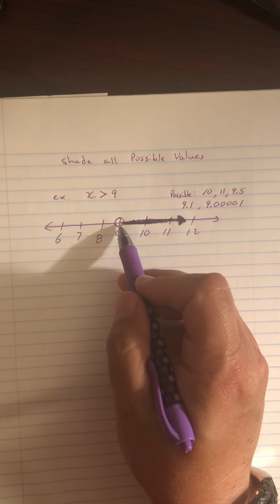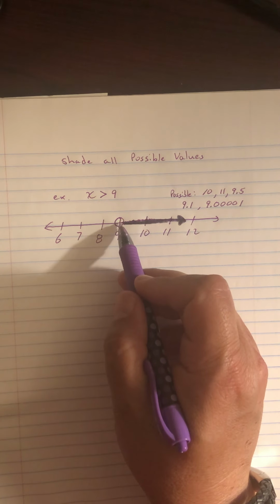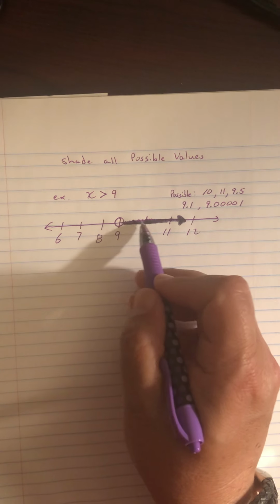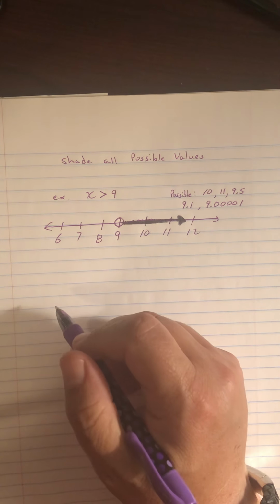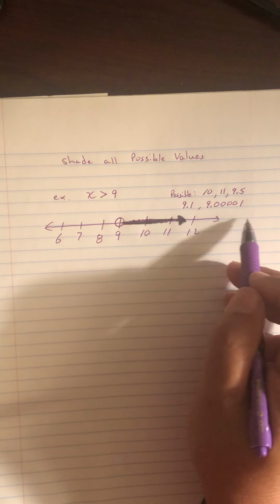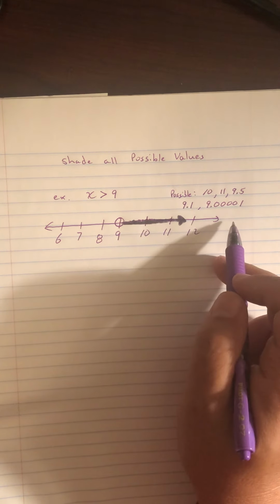Okay, it could be 9.000000001, which is so close we couldn't even draw it. But we still draw the circle. This tells us it's in that direction. So it's everything going to infinity to the right, everything getting larger.